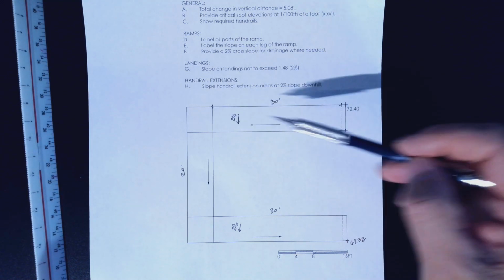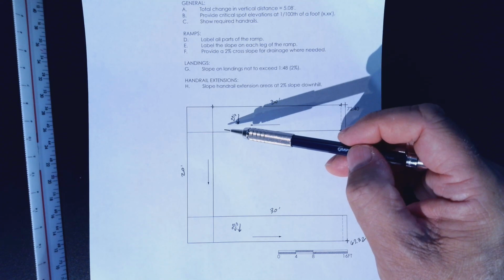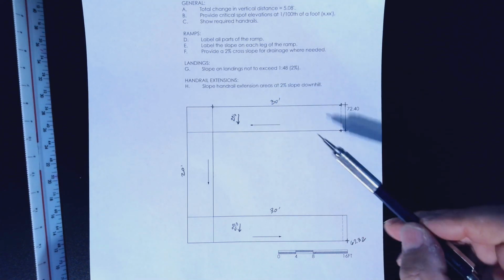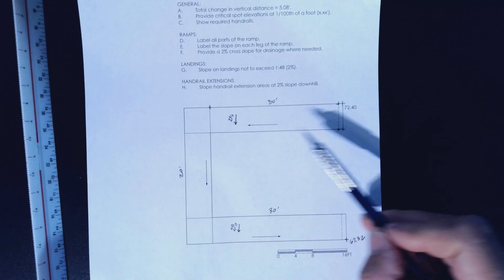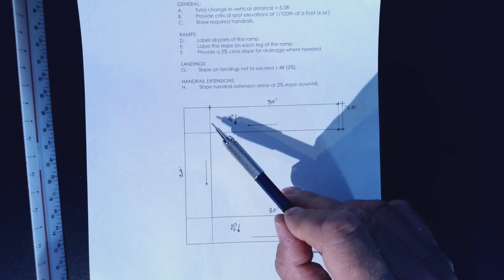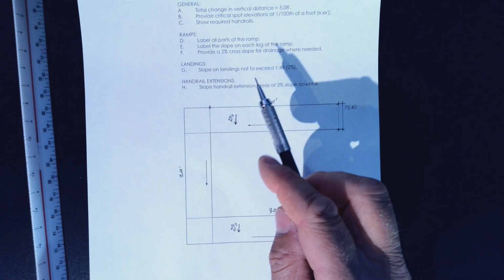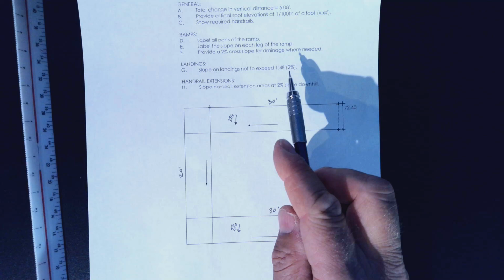So this ADA ramp can slope between 5 and 8.33%. That's the range of slope on a ramp. Then when you come to a landing after 30 feet, you have to have a landing that is 1 to 2%. We're using 2% because that's the criteria of this assignment.